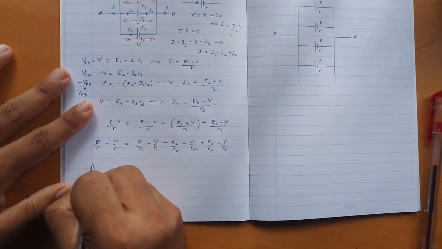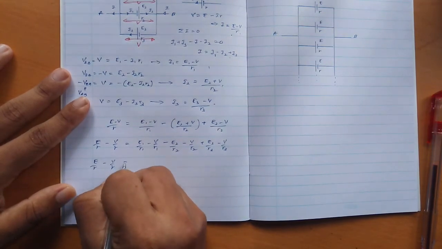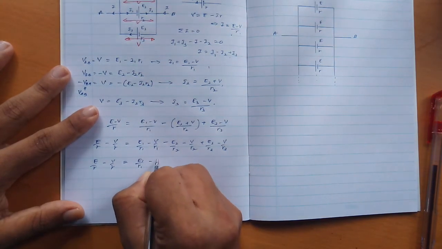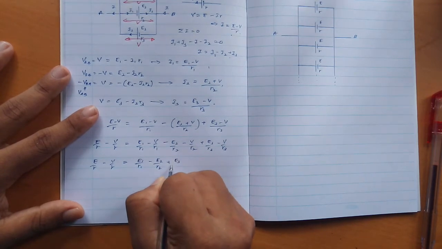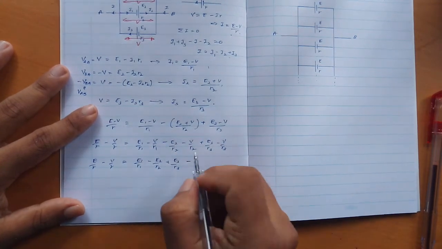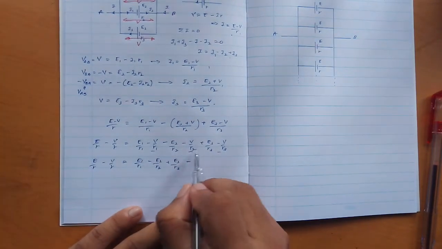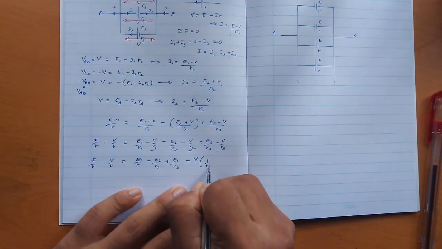So I can write E over R minus V over R equals E1 over R1 minus E2 over R2 plus E3 over R3, minus V times, since minus V is common in these three terms, 1 over R1 plus 1 over R2 plus 1 over R3.